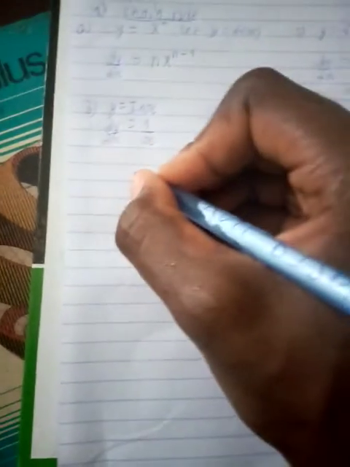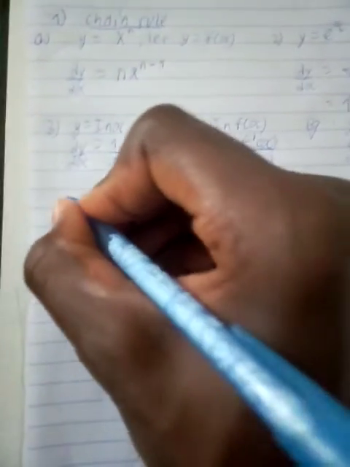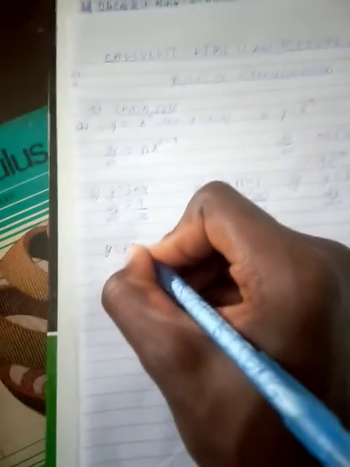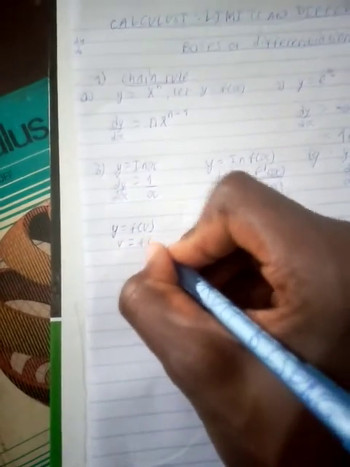The chain rule is a combination of all of this. Now, a simple example of it. With the chain rule, you can have y equals f of u, and u will be equal to f of x.